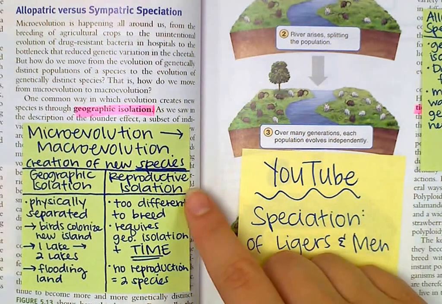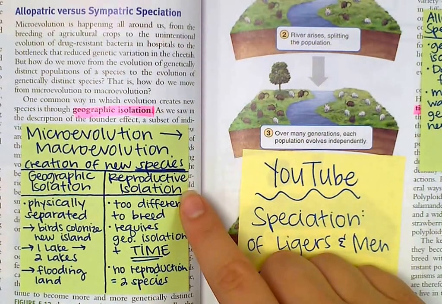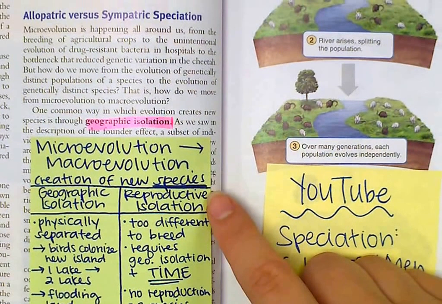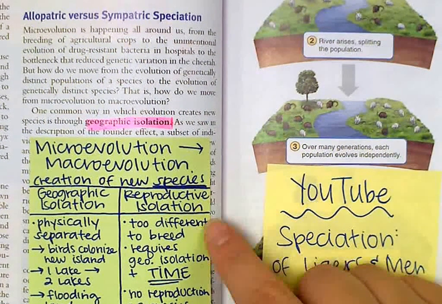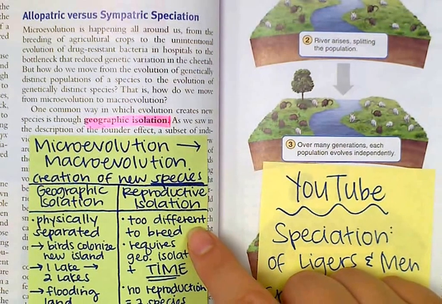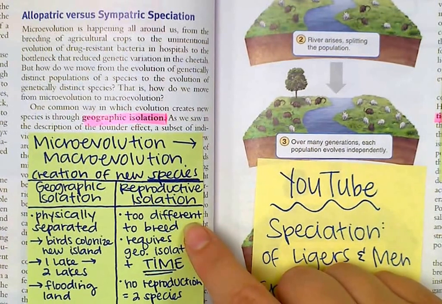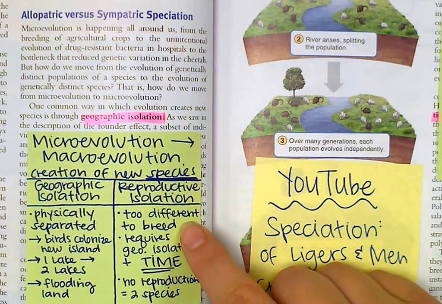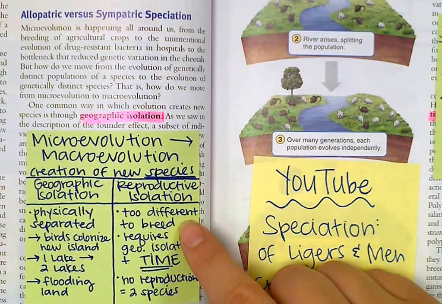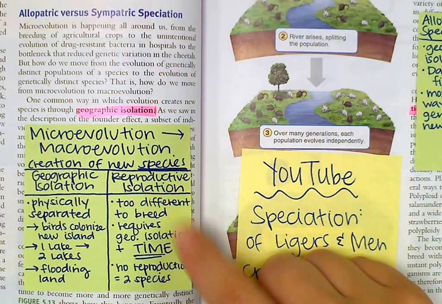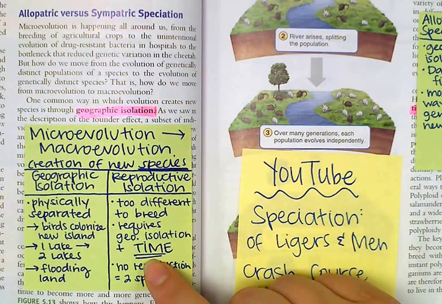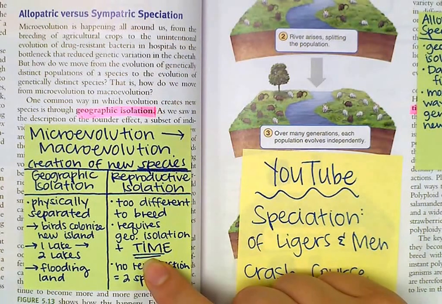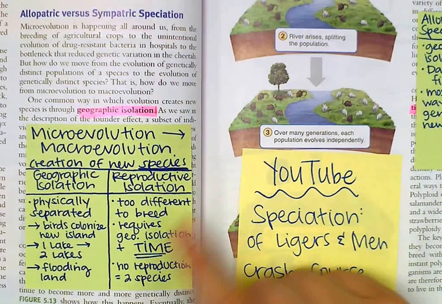Another way is that sometimes this geographic isolation then leads to something called reproductive isolation. So after probably hundreds of years, the two populations that were once the same population are now too different to breed. They've evolved over time, and now their genomes are too different to actually reproduce effectively. So this requires geologic isolation and a lot of time. This isn't going to happen in 1 or 2 generations. It's going to take probably 100 generations for this reproductive isolation to happen.